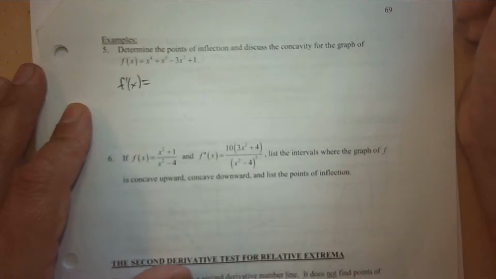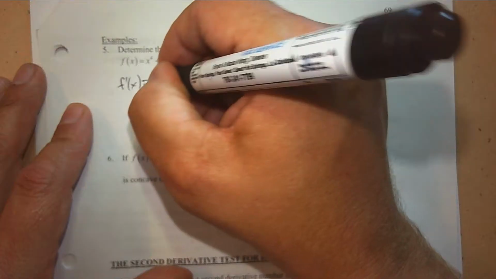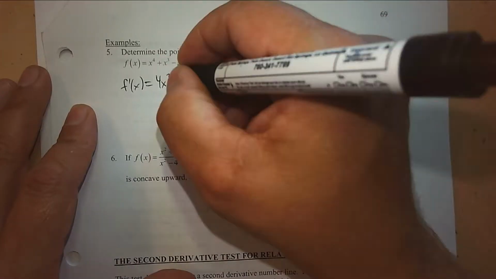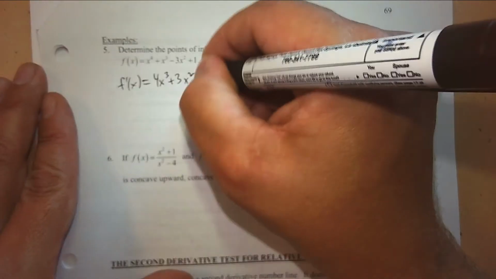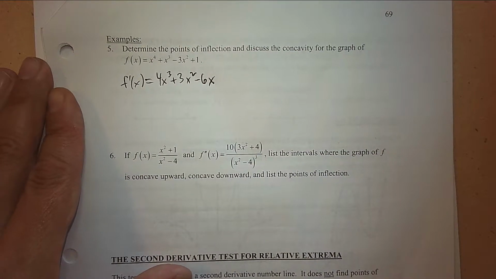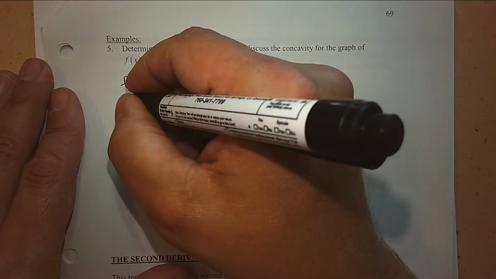X to the fourth will become 4x cubed. X cubed. 3x squared. Negative 3x squared. Negative 6x. God bless you. Are we done? No. Second derivative.